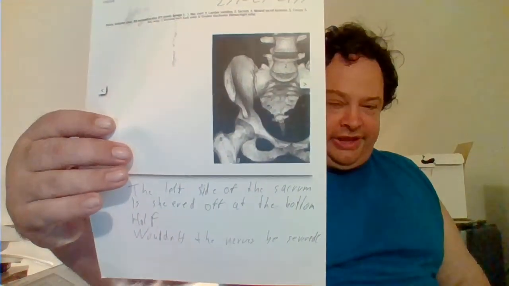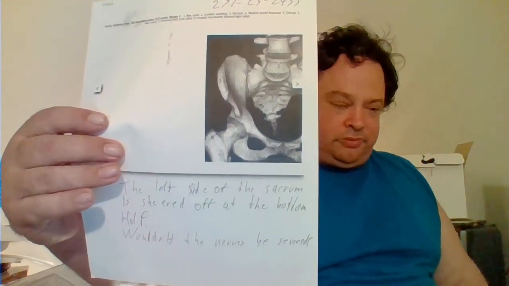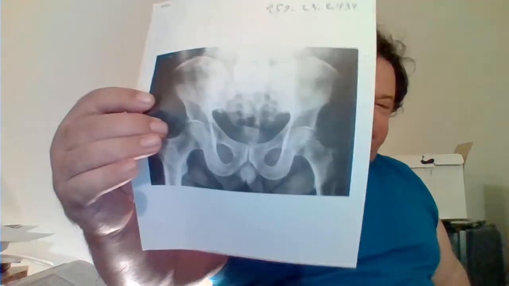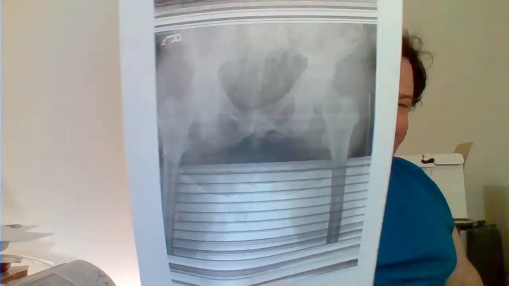Abnormal. Or some might say abnormal. Again, normal coccyx. Again, normal pelvis. Again, mine. You don't see a difference, huh?